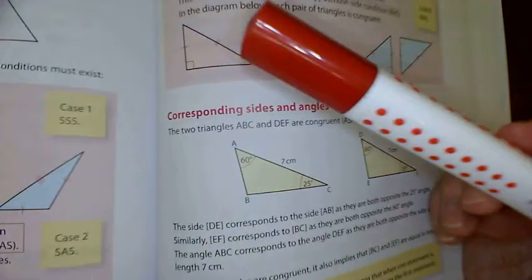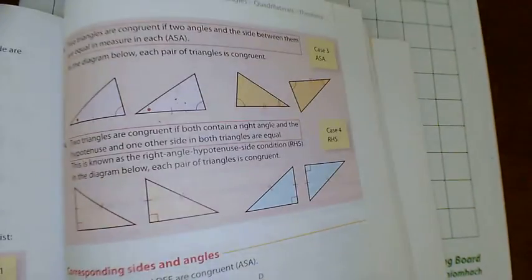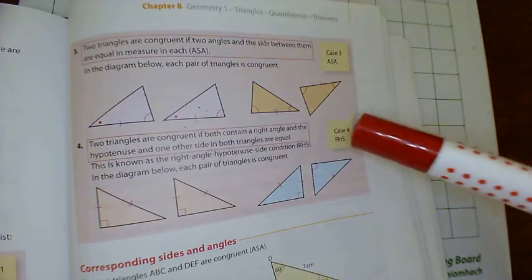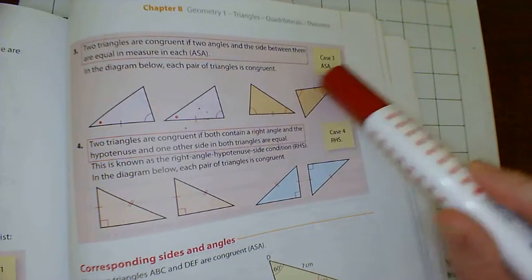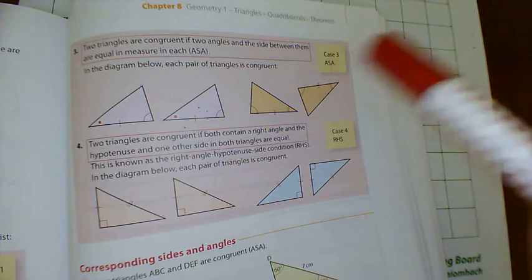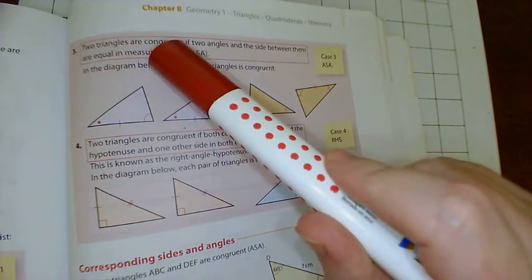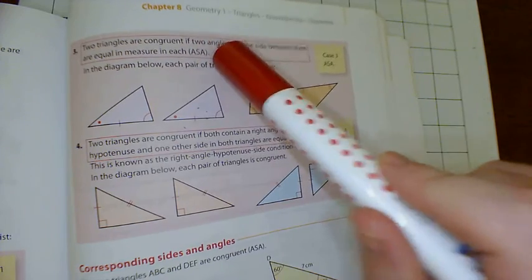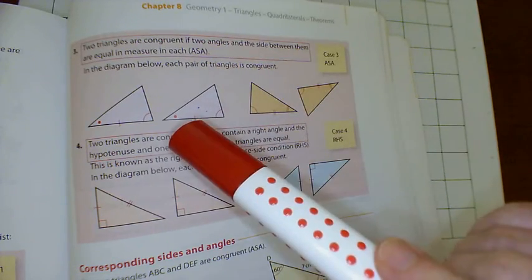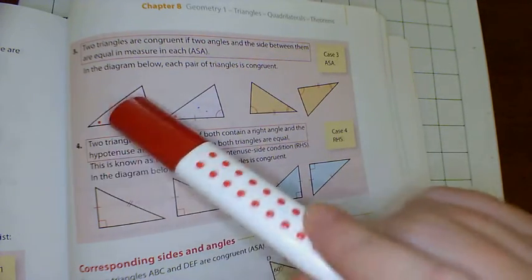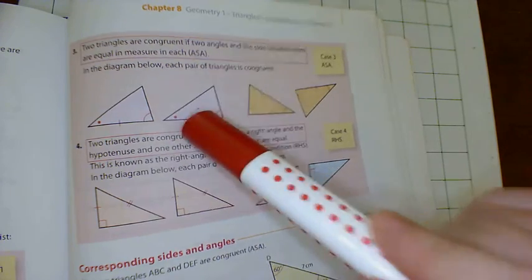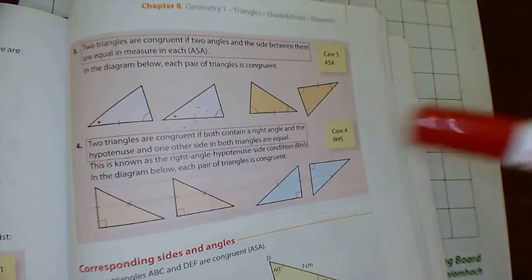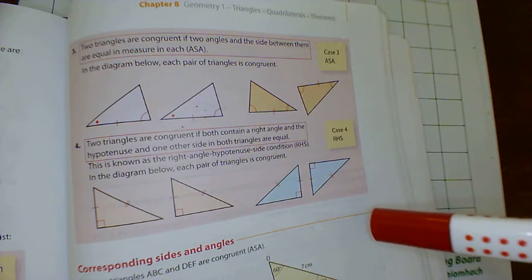The third way you can tell triangles are congruent, and you can tell we're dealing with triangles here, is ASA. ASA. And you can guess now what that is. It's angle, side, angle. 2 triangles are congruent if 2 angles are the same and the side in between them are equal. So this angle and this angle is the same as this angle and this angle, and the side in between them. Okay, so angle, angle, and this has to be the side in between them.